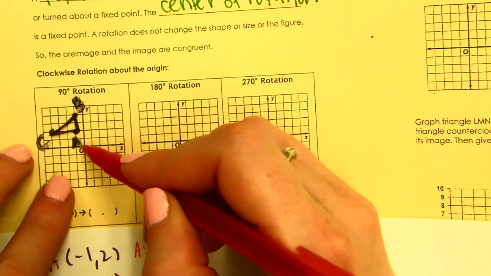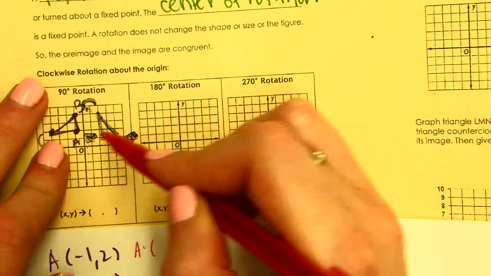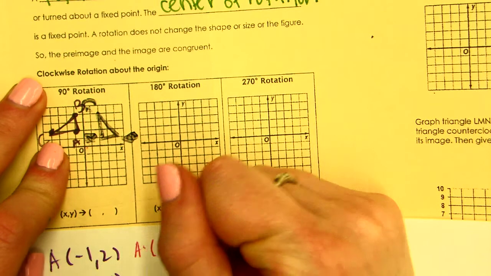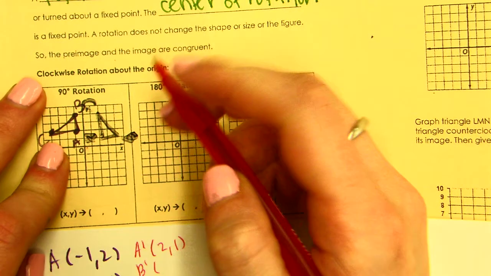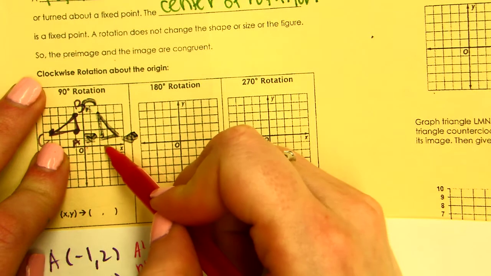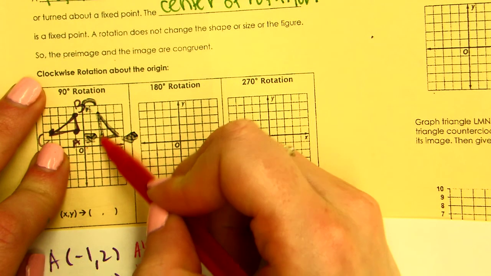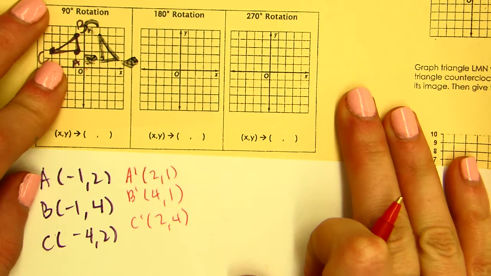I didn't move it at all. Okay, there we go. So A prime is at (2, 1). B prime is at (4, 1). And C prime is at (2, 4). So I wrote down the coordinates that I got from that other triangle.